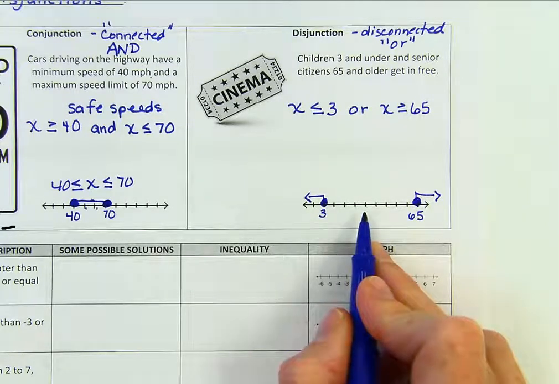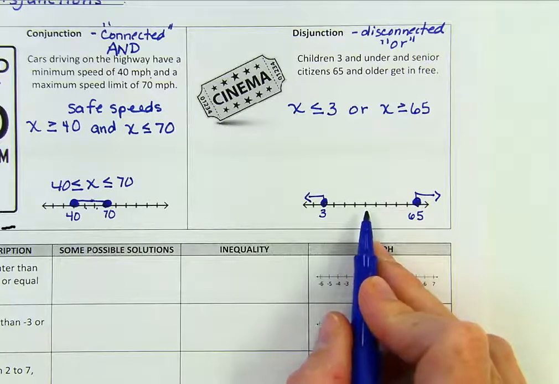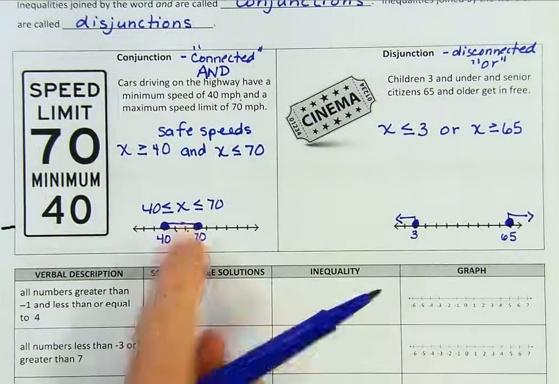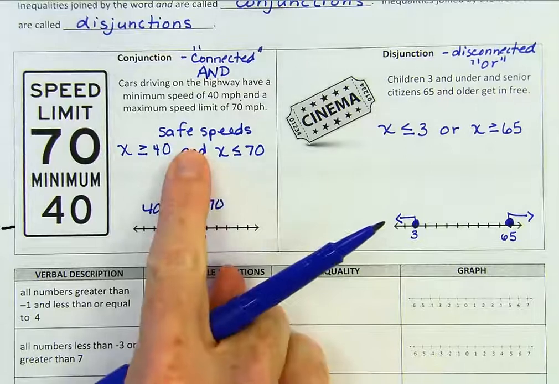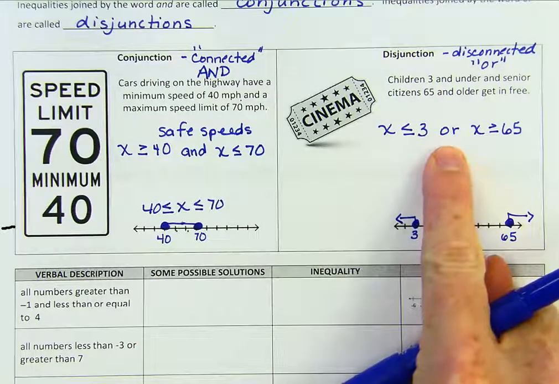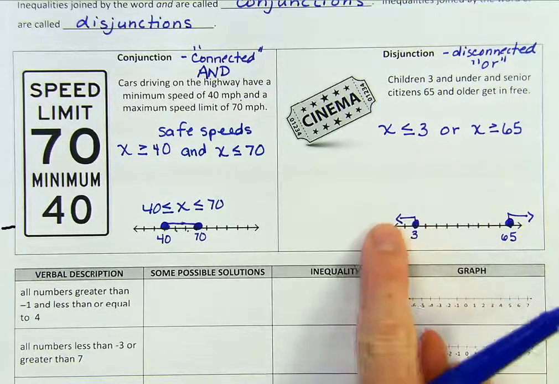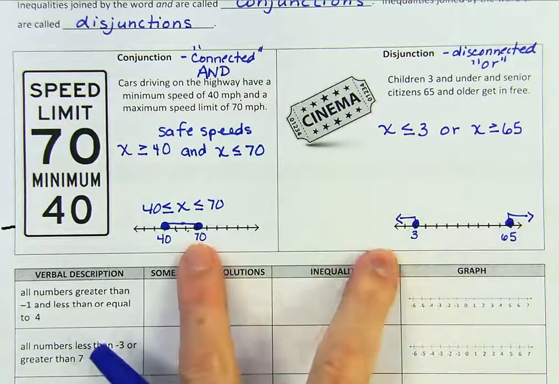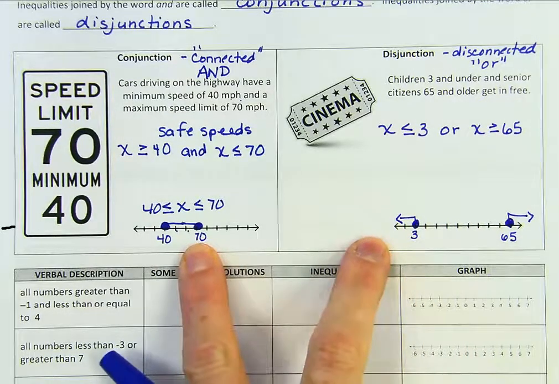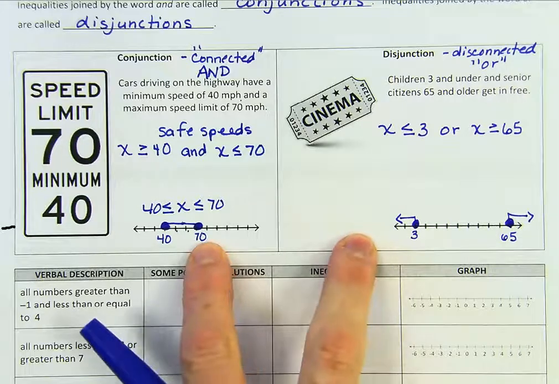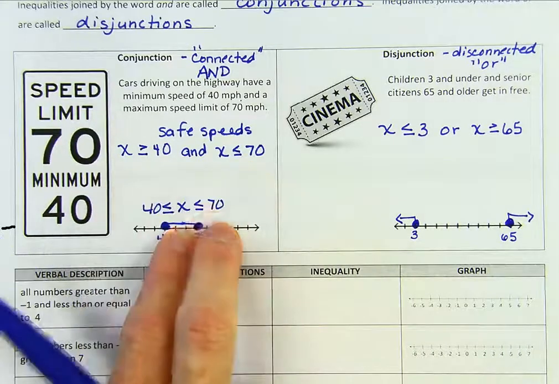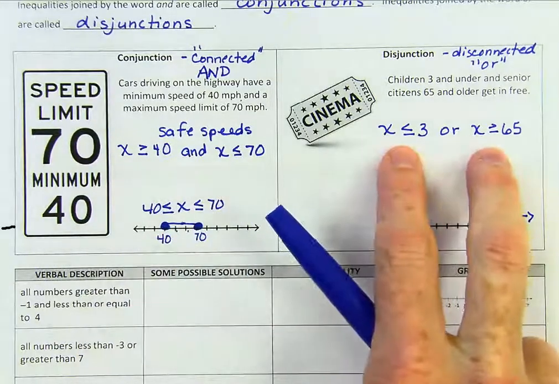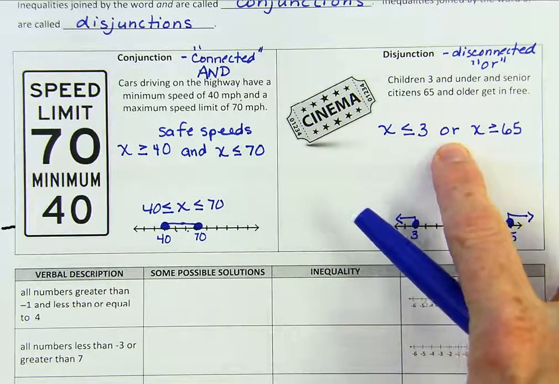This is what we consider to be a disjunction. So, a conjunction is connected with and, and a disjunction is connected by or. They are disconnected. These are the two basic types of a compound inequality: two inequalities connected with the word and, or two inequalities connected with the word or.